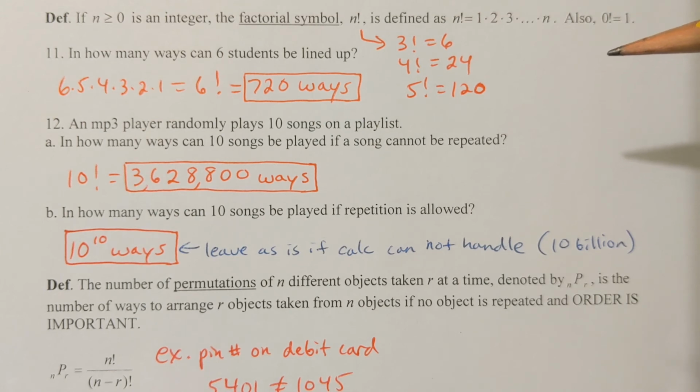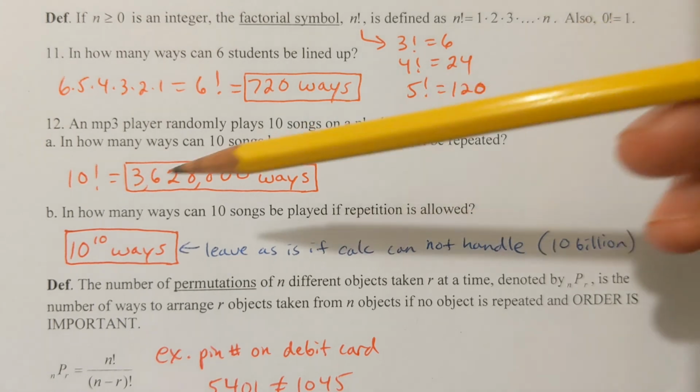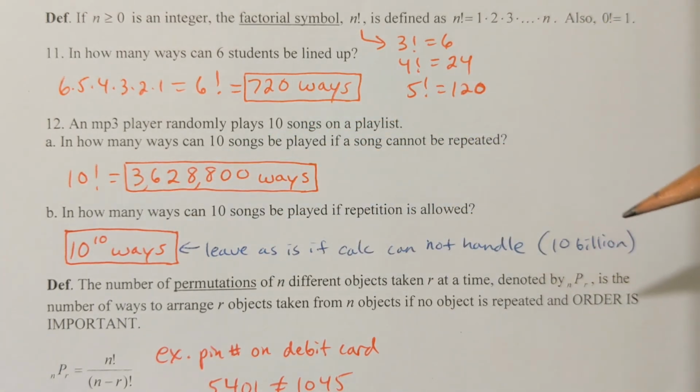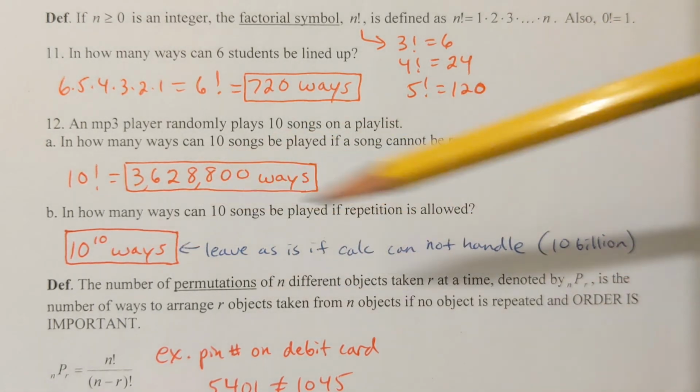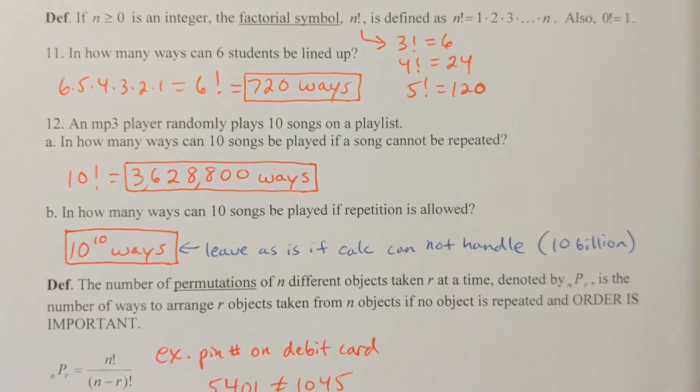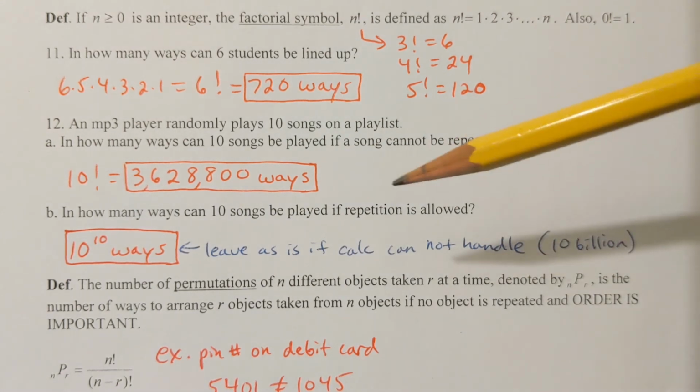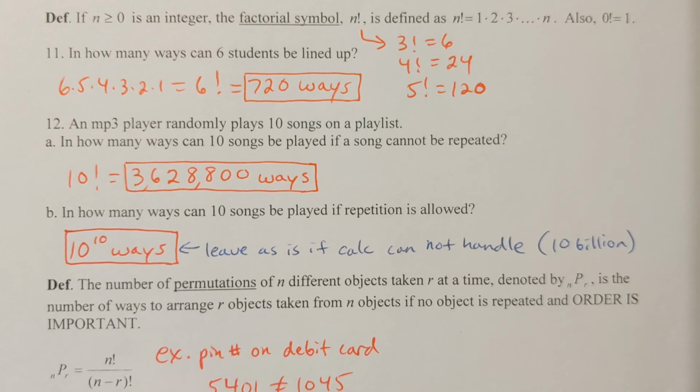All 10 can be played third. All 10 can be played fourth. Of course, I'm only playing one song at a time, but repetition can be allowed there. So that's going to be 10s across the board, 10 times. 10 to the 10th power would be the same as a 1 with 10 zeros, or 10 billion.